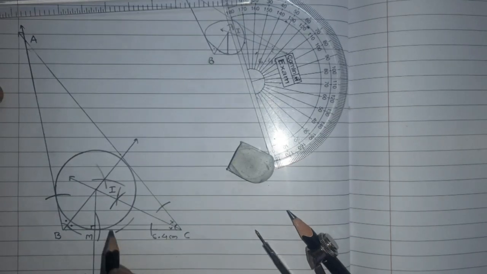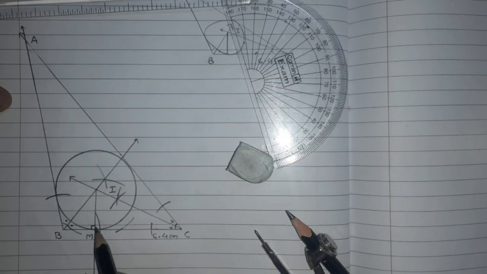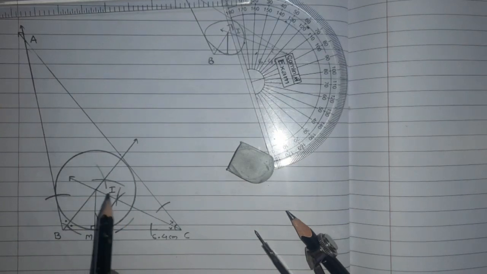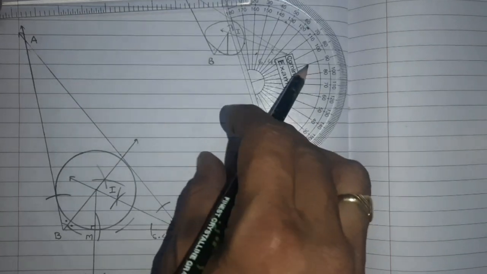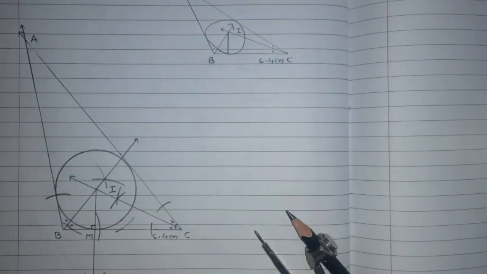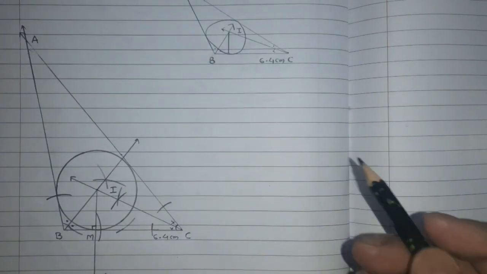Got it, dear student? It is very simple. Only we have to draw the angle bisector of any two angles of a given triangle. Then we have to draw the perpendicular, and that perpendicular IM is the radius, and taking that much radius and I as a center, we have to draw the circle which touches the three sides of a triangle. Therefore it is called an incircle. I think everyone understood this. Try to draw this figure. Practice is important in the construction.